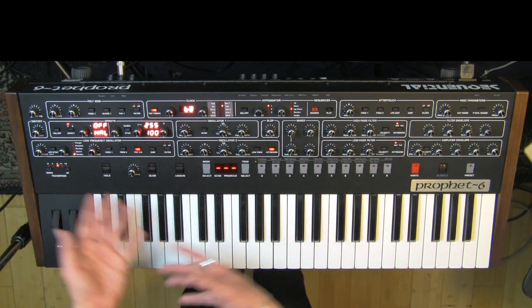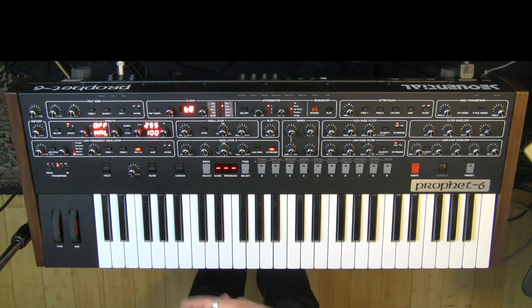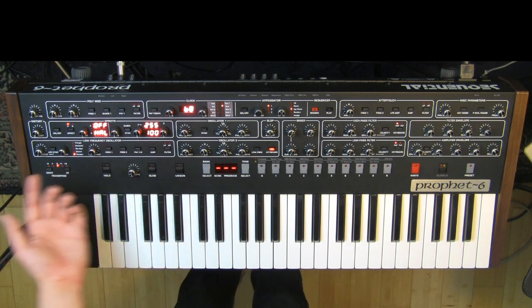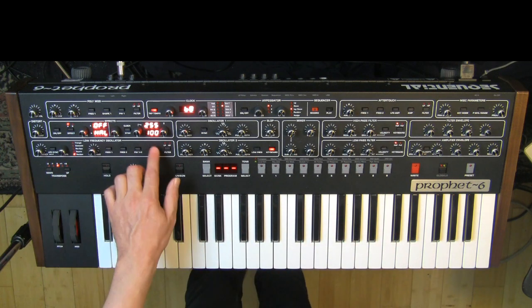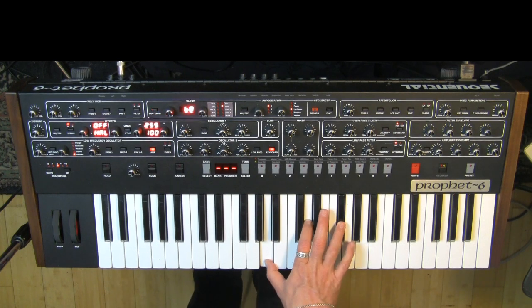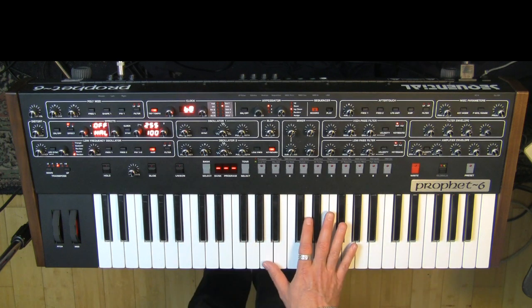And that's really awesome to have pulse width on 2 different oscillators on a polyphonic synth like this. Great, great sound. If you want to, you can direct the LFO to the amp, where the modulation is affecting the overall volume of the sound.